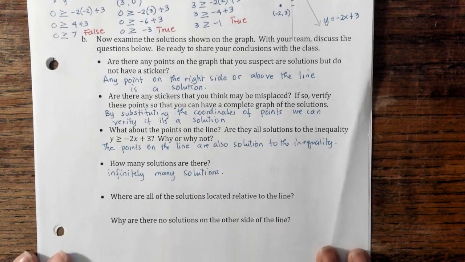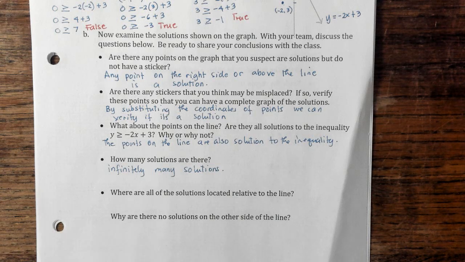And then for the last one, where are all the solutions located relative to the line?